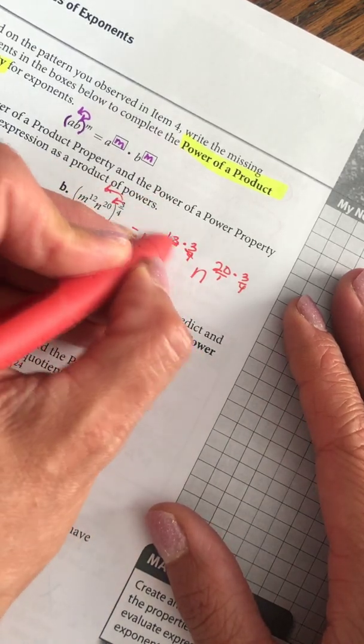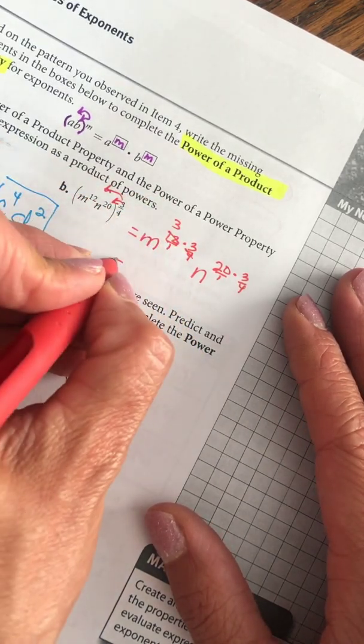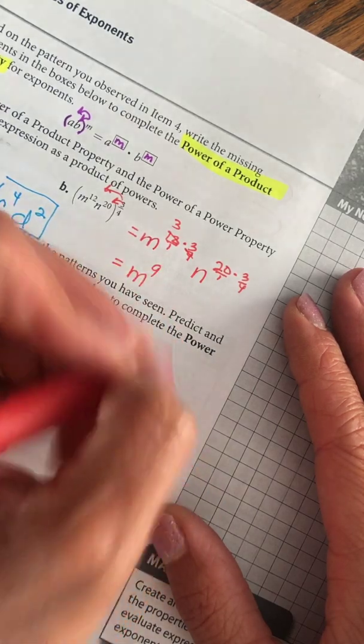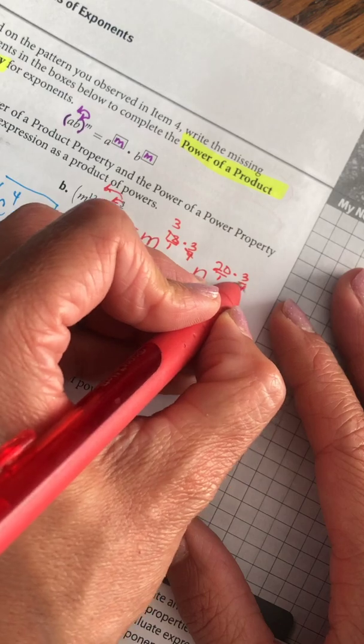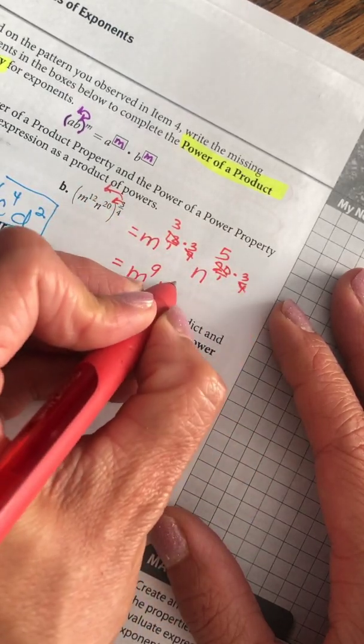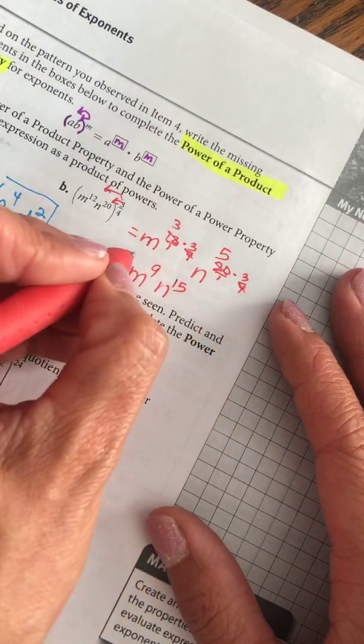4 goes into 12 3 times. 3 times 3 is 9. So that is m to the 9th power. For the n, 4 goes into 20 5 times. 5 times 3 is 15. So we have n to the 15th power. Easy peasy.